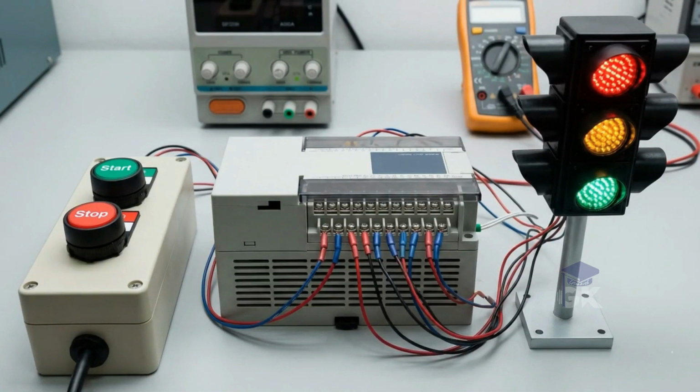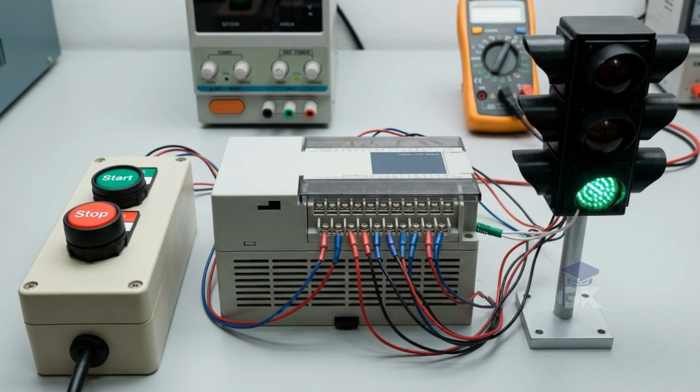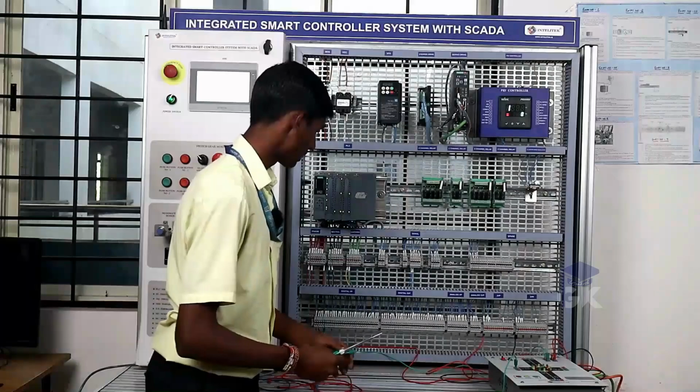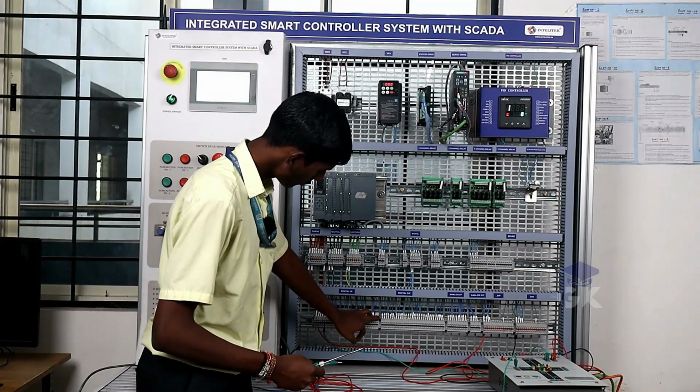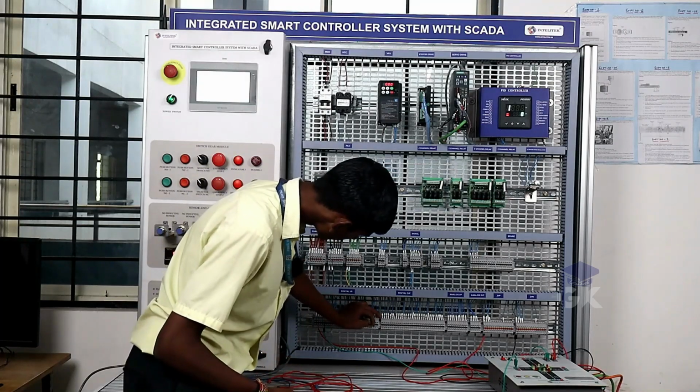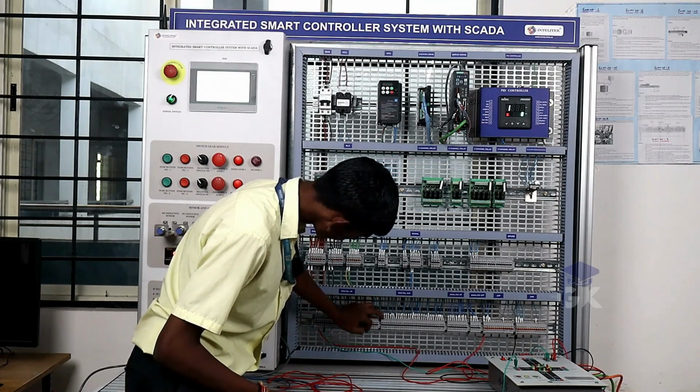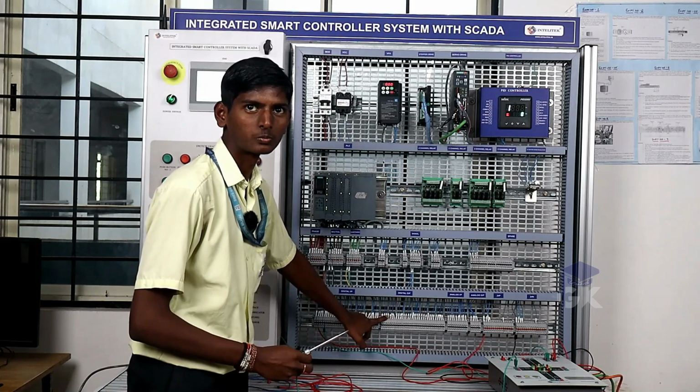Let's pause and understand the logic happening here. Start and stop buttons are inputs. They send physical electrical commands into the PLC. The traffic lights are outputs. The PLC processes your pre-written program and sends 24 volts out to the exact output address, like Q4.0, to turn on a specific light. Never mix up your input and output modules. That are I0.0, Q4.0, Q4.1 and Q4.2.